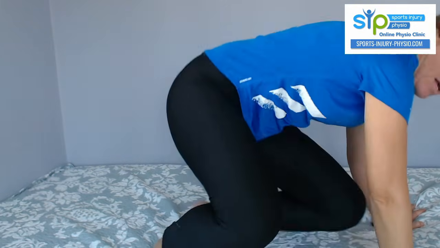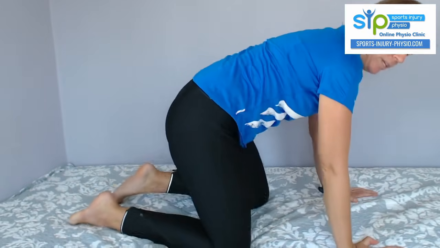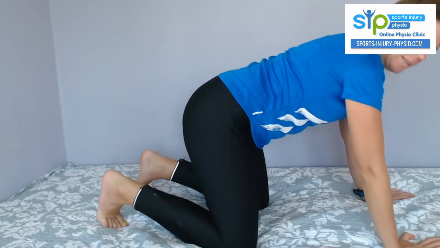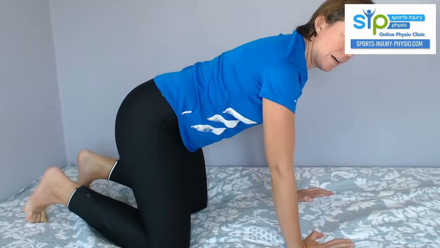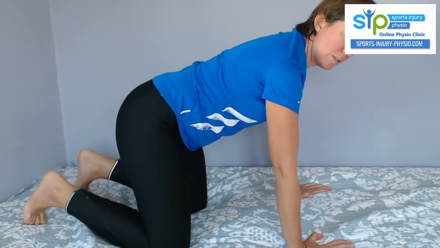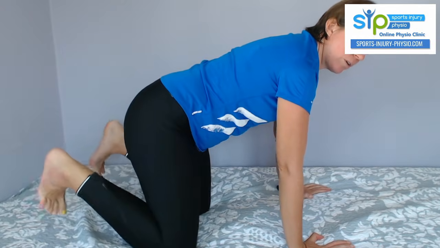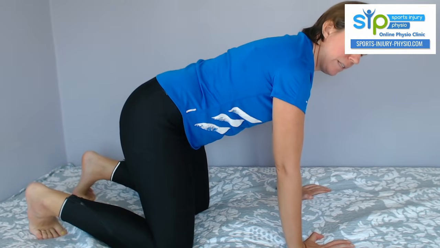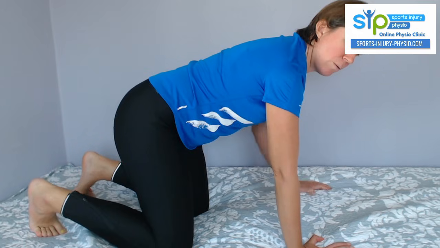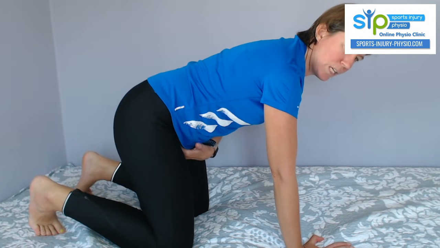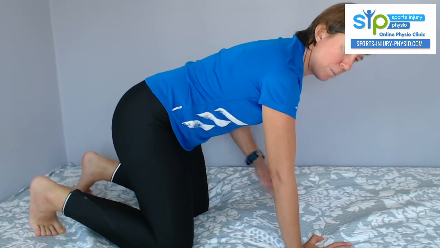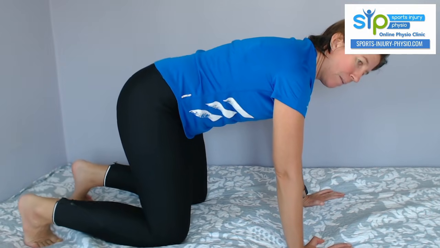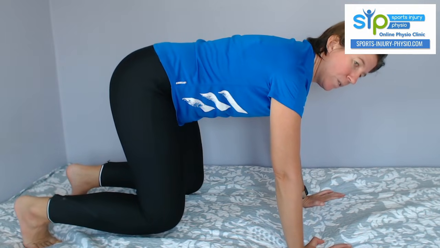Okay, so what do we do with an abdominal hover? We're in this position and you make sure that your hands are under your shoulders so that your shoulders are happy. You curl your toes underneath your feet and you tighten up your tummy muscles. So all I'm doing is squeezing my pelvic floors nice and gently and just tightening up my lower abdominals. And then I'm lifting my knees a few centimeters off the floor.